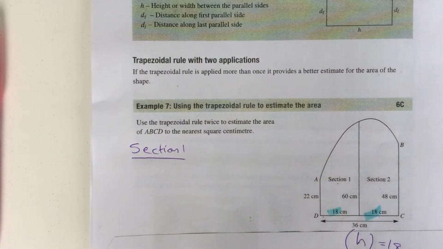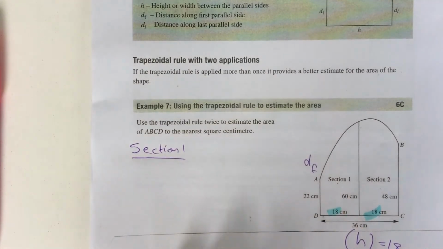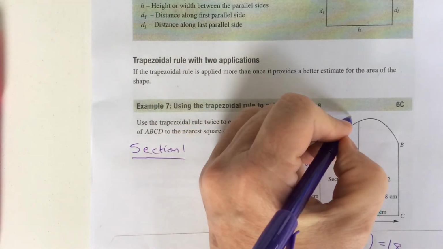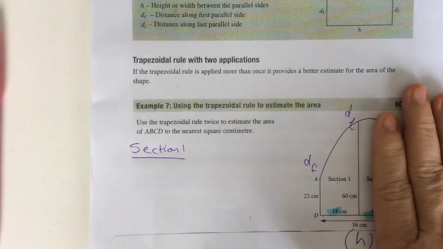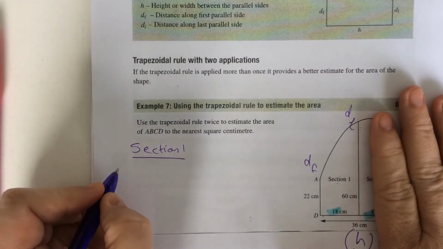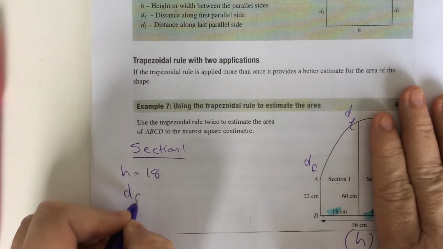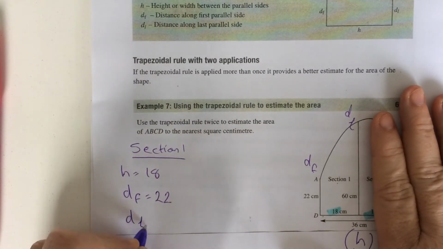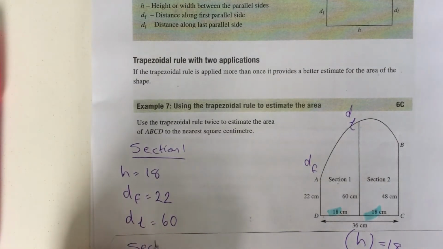Okay, we now look at our parallel lines. This here is the first line, so that'll be our DF. This line in the middle here will be our DL on the first application. So what we're basically doing is finding the area of section 1. So section 1, we will have a height of 18, we will have a DF of 22, and then we'll have a DL of 60. Okay, if we move on to section 2.